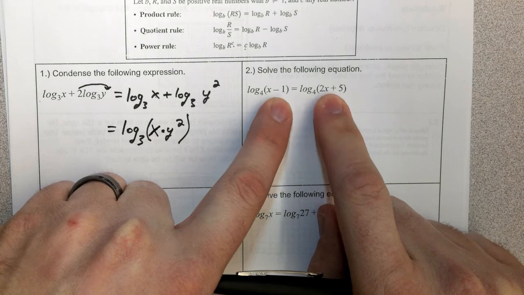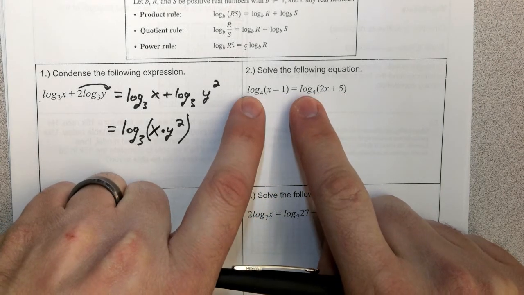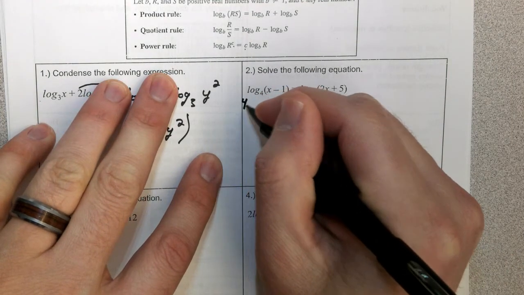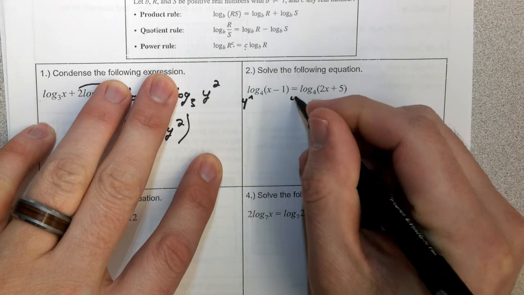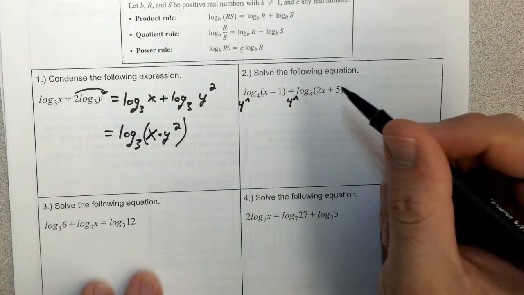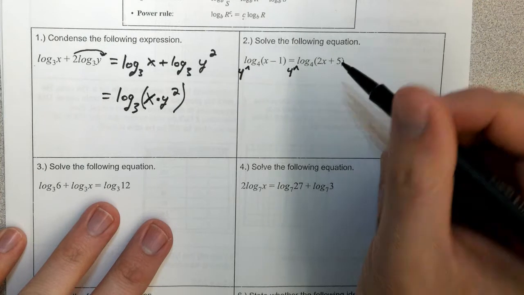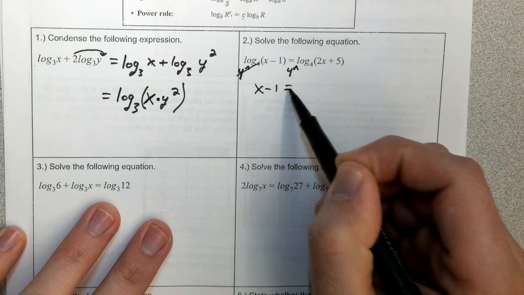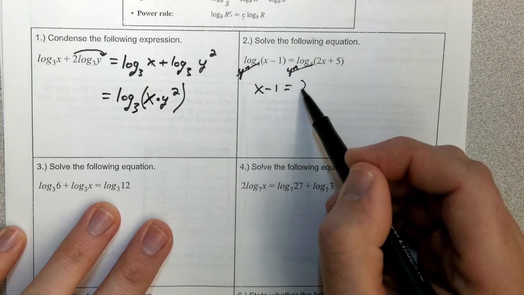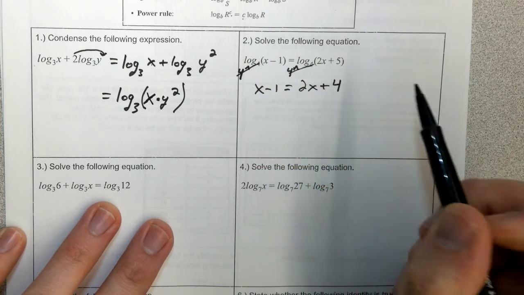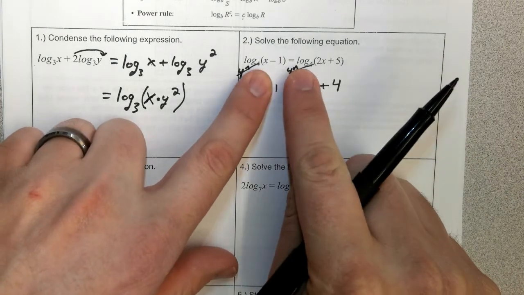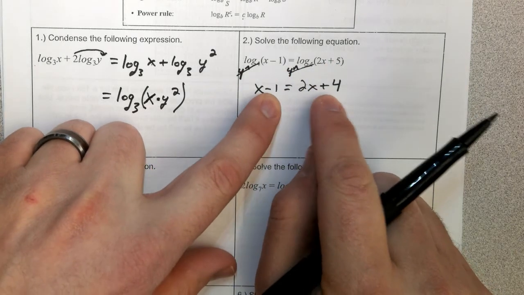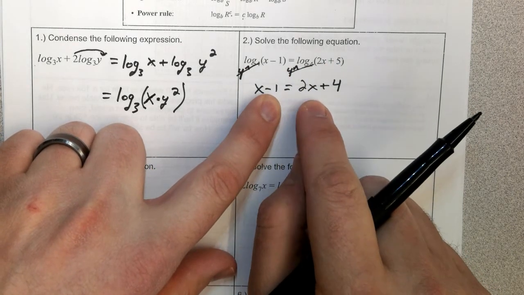Another way to think about this is, if you want to undo a logarithm, a log base 4 in this example, you can exponentiate both sides with the base 4. Since logarithms and exponentials are inverses of each other, 4 to the log base 4 are inverses, and so I get x minus 1. 4 to the log base 4, and I get 2x plus 5. Now, that's probably not the way that I'm going to do it usually. I think it's quicker to say, hey, look, log base 4 on each side, those things have to be equal. But then we get down to this equation, which is just a matter of solving for x.